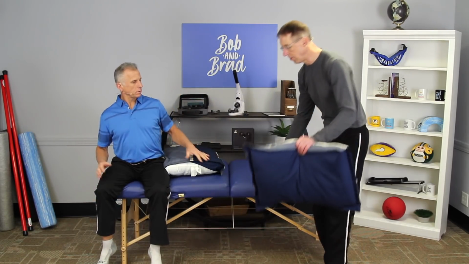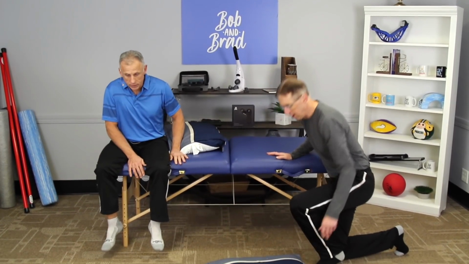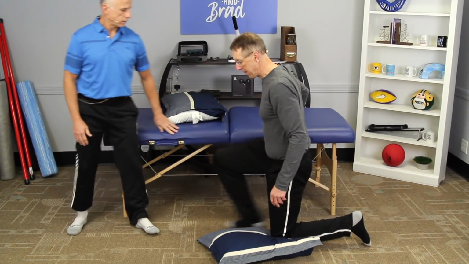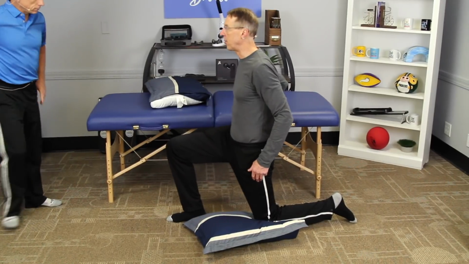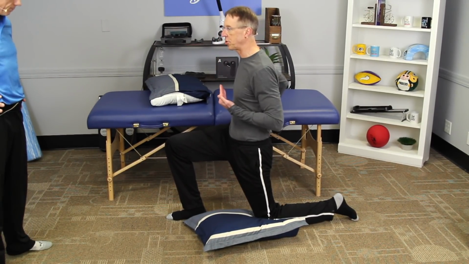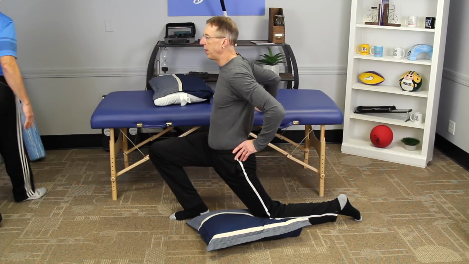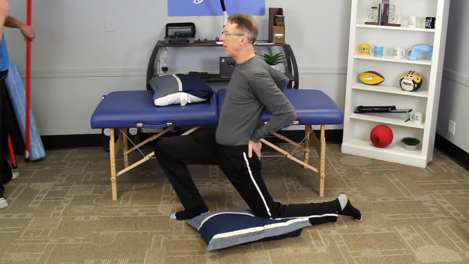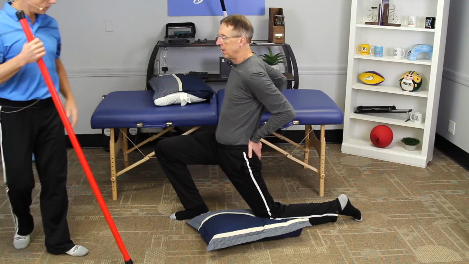I'll show you the stretch on the floor. I put a pillow down just because I've got old knees. We're stretching the hip flexor here, keeping good posture. I'm going to lean forward. I can even take my hand and push on my pelvis if I like.